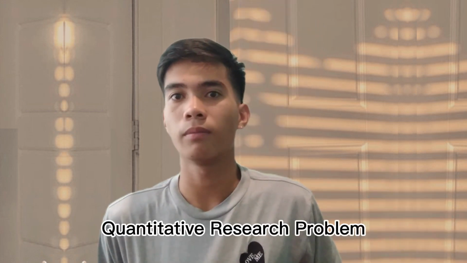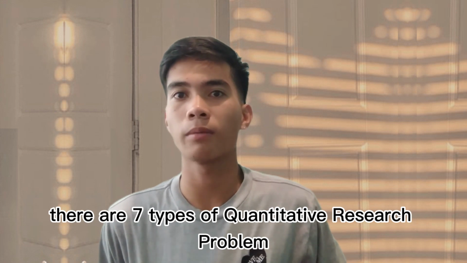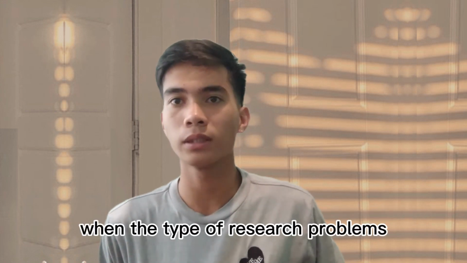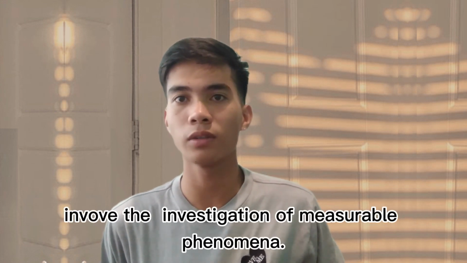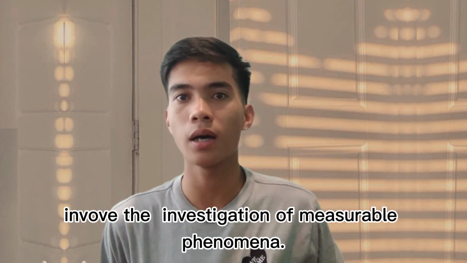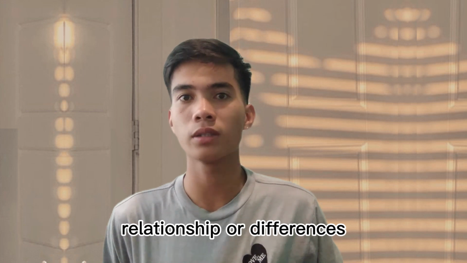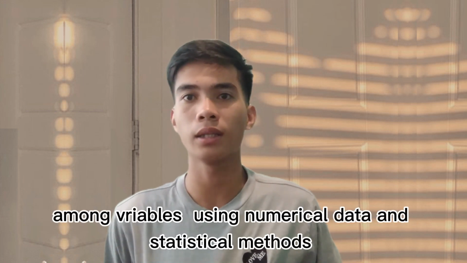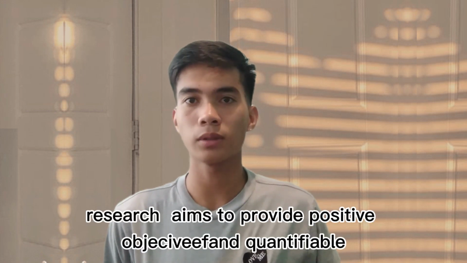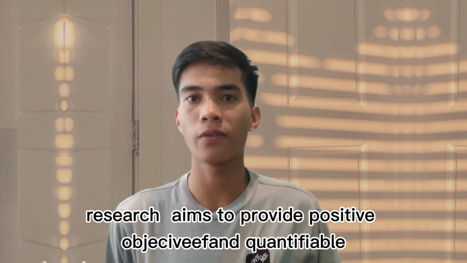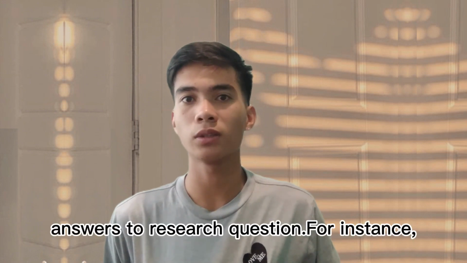Quantitative research problem. Quantitative research problems involve the investigation of measurable phenomena. They seek to uncover patterns, relationships, or differences among variables using numerical data and statistical methods. Quantitative research aims to provide objective and quantifiable answers to research questions.